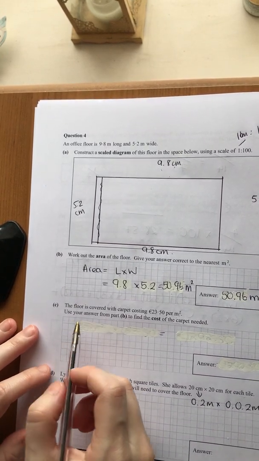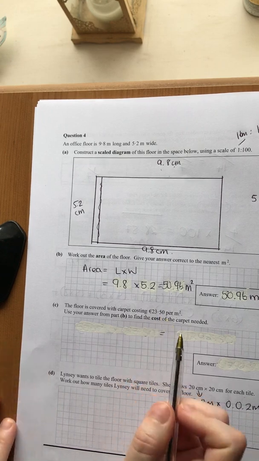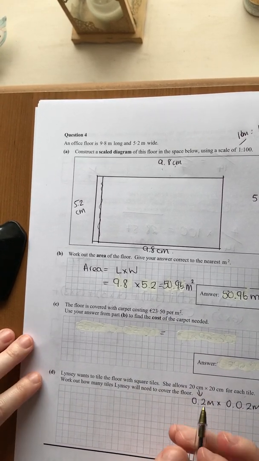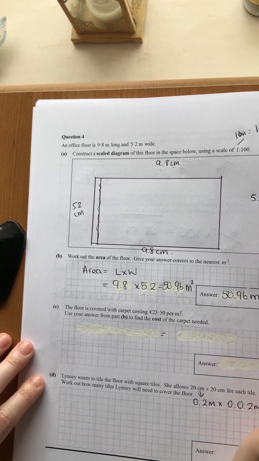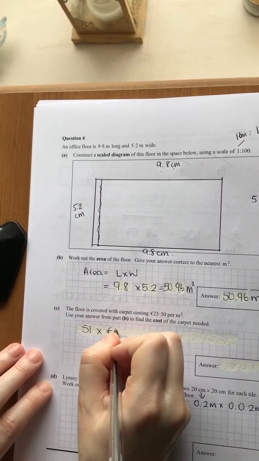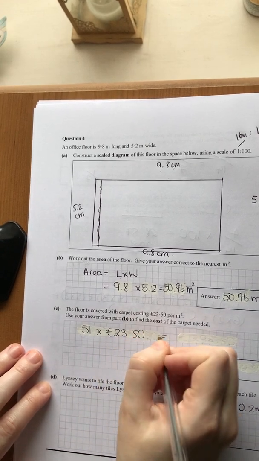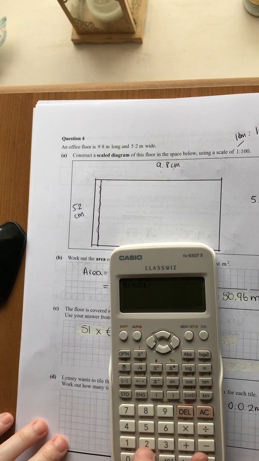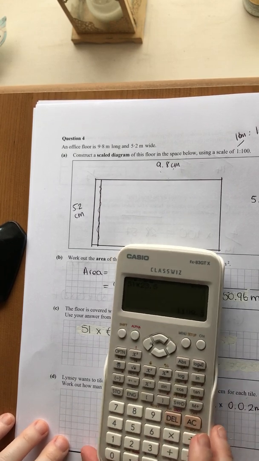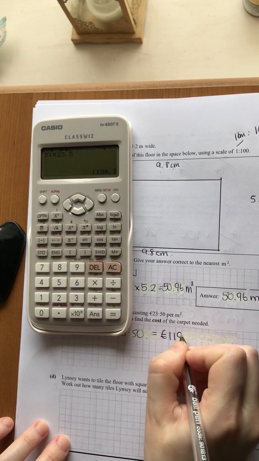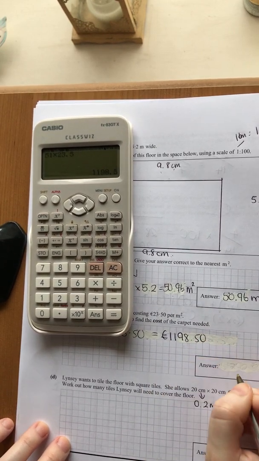So the floor is then covered with carpet, costing $23.50 per metre squared. Use your answer from part B to find the cost of the carpet. Well, you can't buy 50.96, you have to buy 51. So you multiply that by 23.50. So 51 times 23.50. That means it's going to cost you $1,198.50.